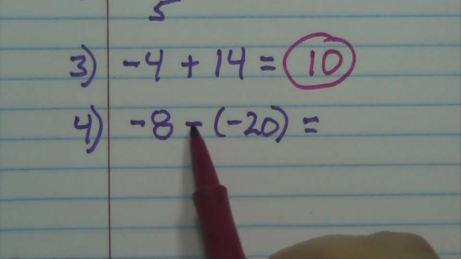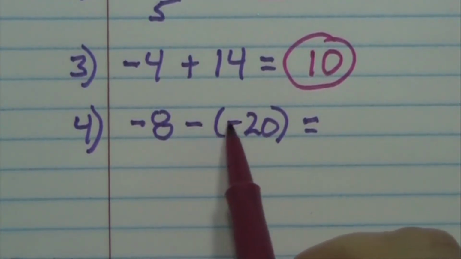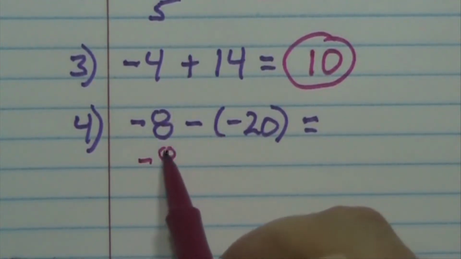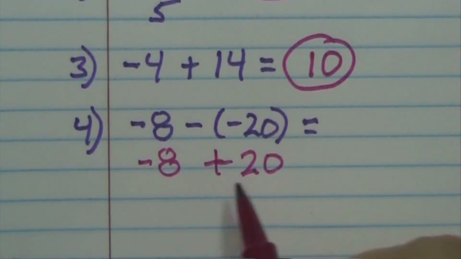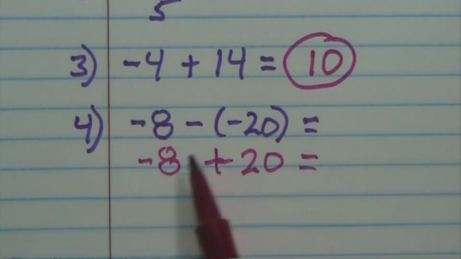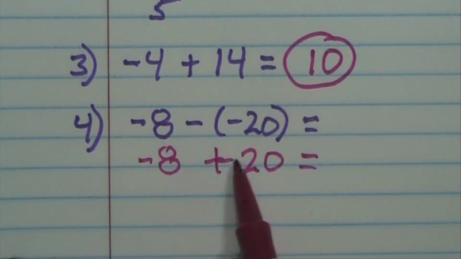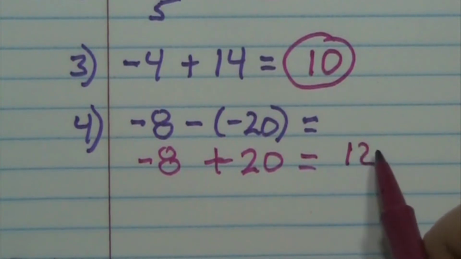Now this makes a big plus, right? Isn't this the opposite of negative makes a big plus? So really what we have is negative 8 plus 20. That's what we have. So really that's like 20 minus 8. 20 take away 8 is just 12, positive 12.